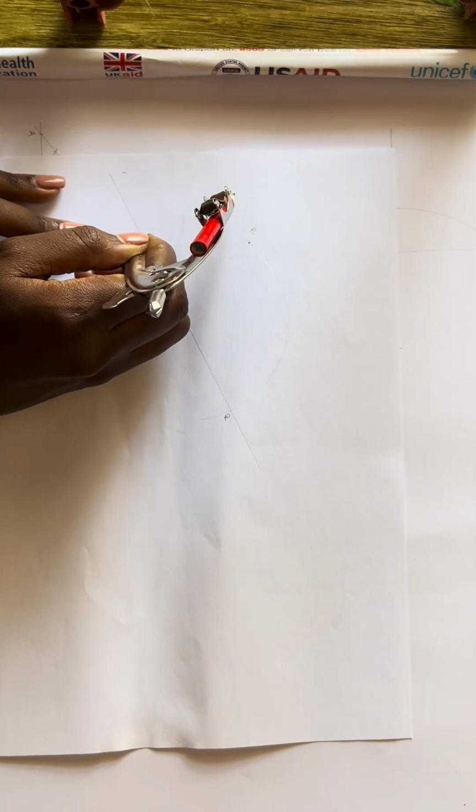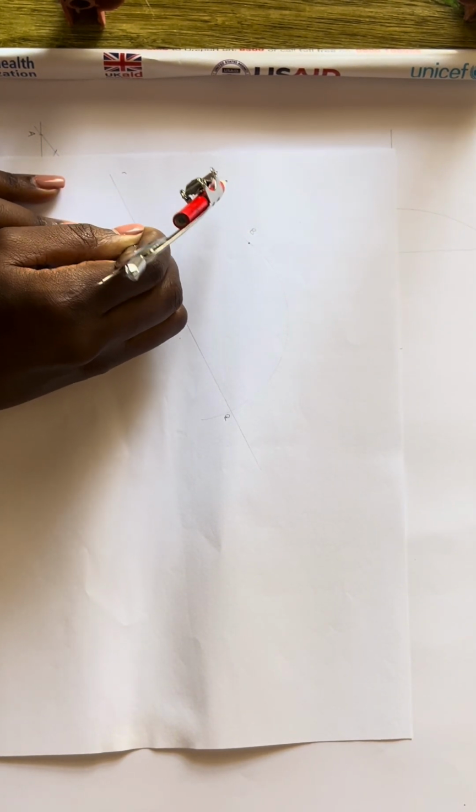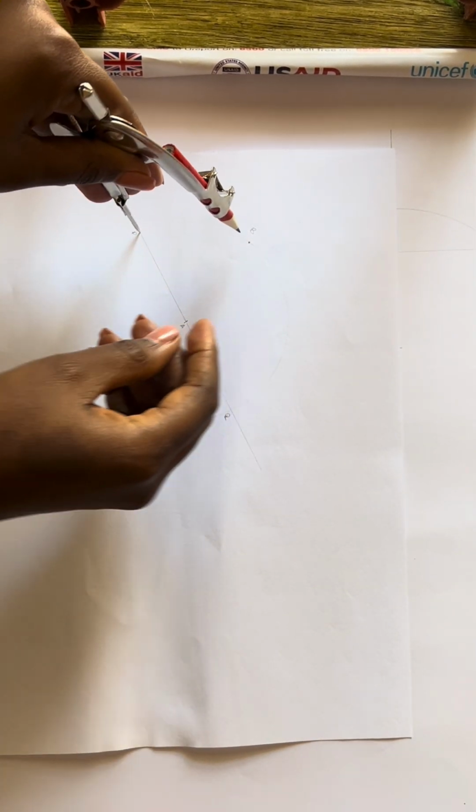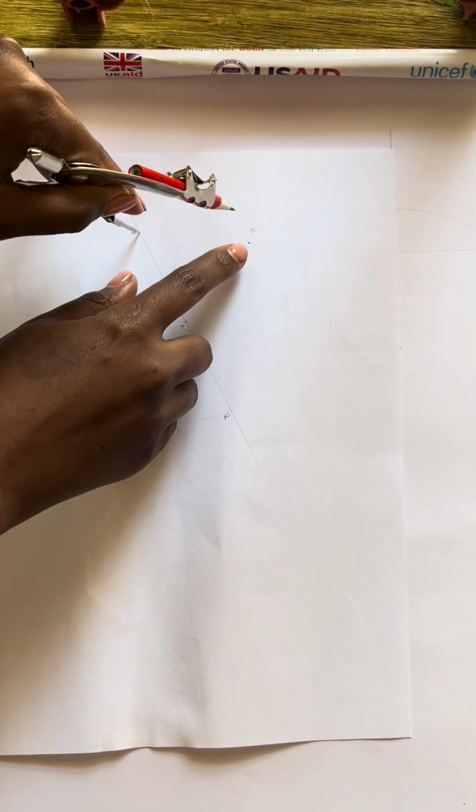So we come to our point P and we draw an arc through the point B.